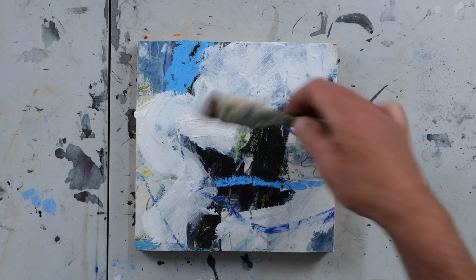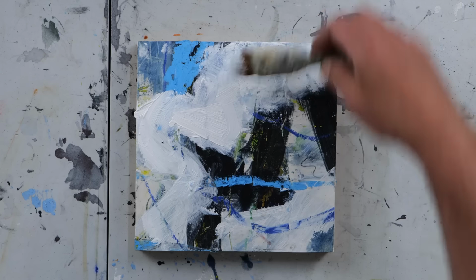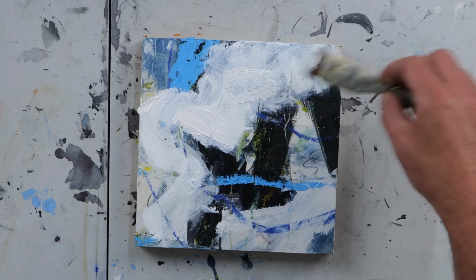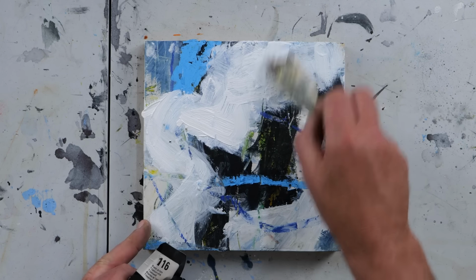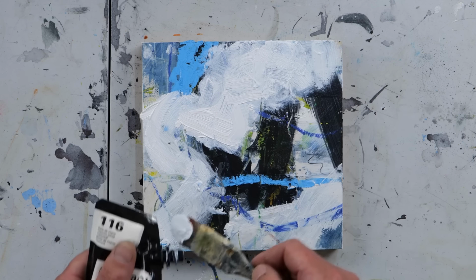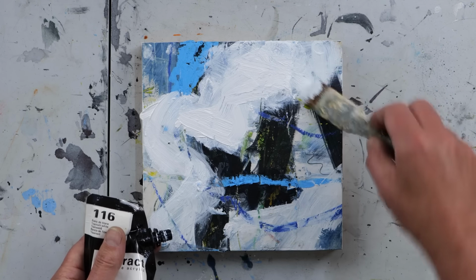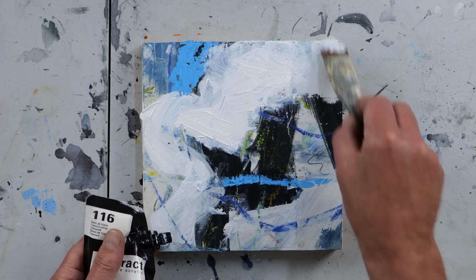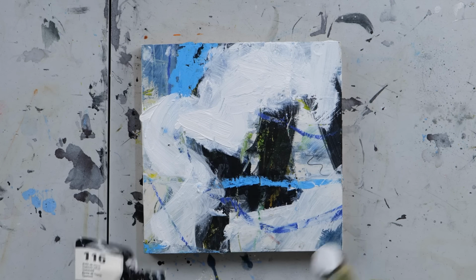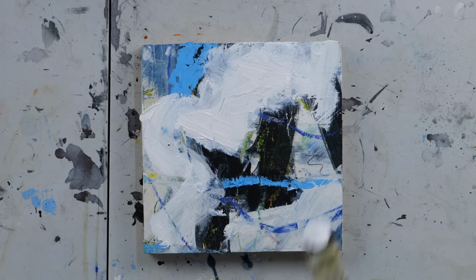So I'm making these marks on here, building up some really big, pronounced brush marks with fairly thick paint. But I'm thinking about what I'm going to do with them later on, because I don't want just a load of white on my painting. It's really good to get that light tone, particularly when you've got nice darks underneath, so I can get a good contrast between the darks and the lights.